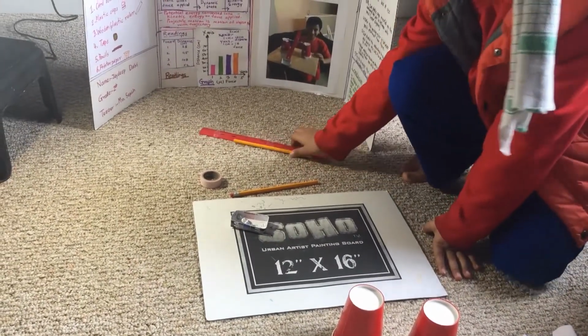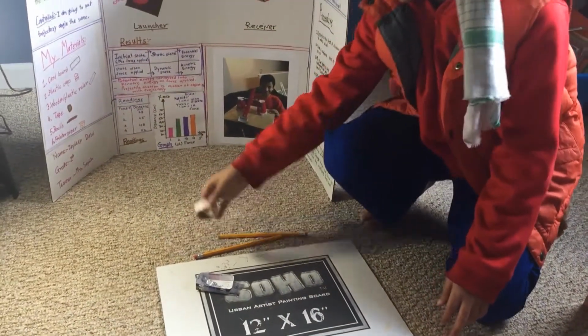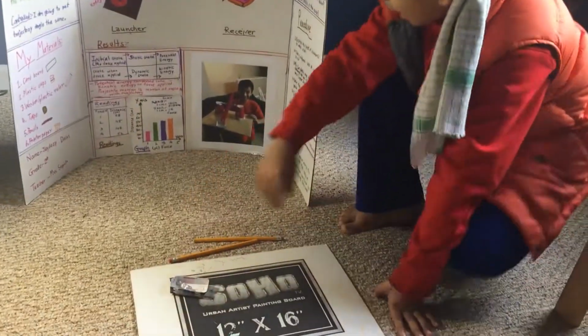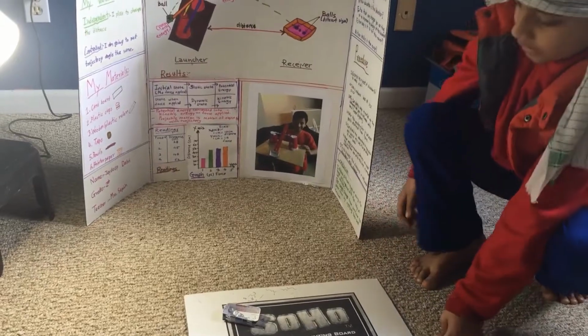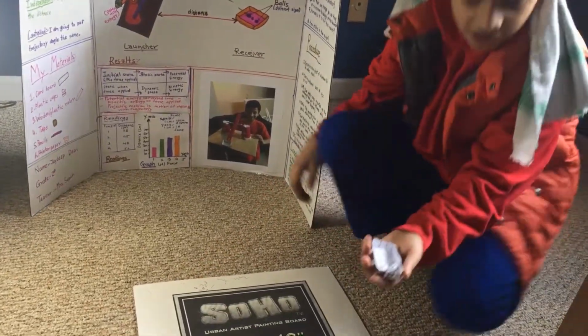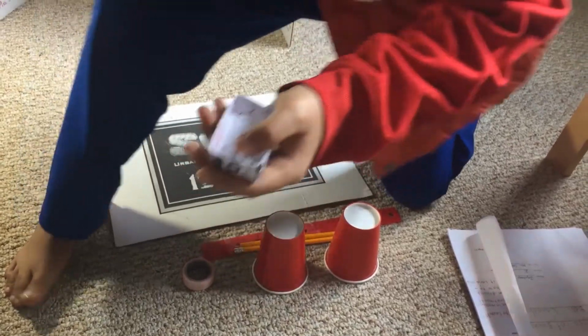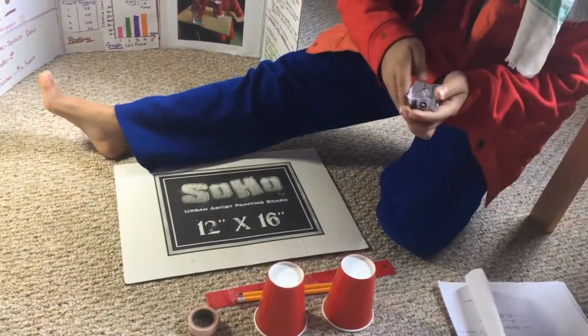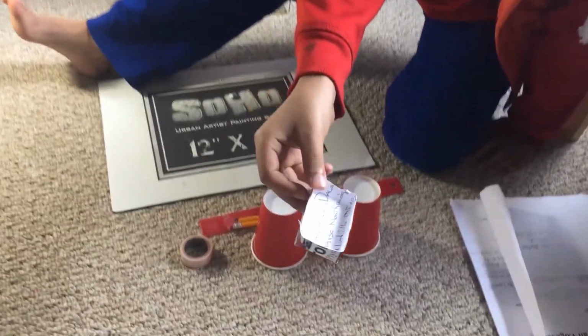One wooden or any kind of plastic ruler. Next, tape, pencils, and these aluminum balls, 3 different sizes, and this catapult launcher.